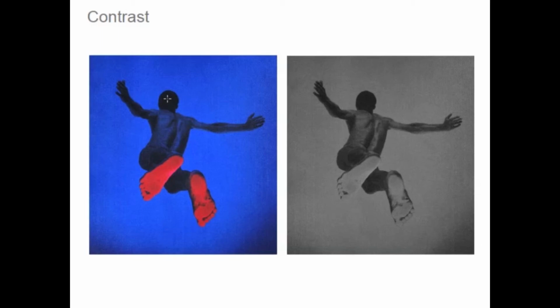Here the figure has some emphasis because it's darker than the blue ground, but the red feet pop because they have this nice opposing contrast to the blue, and they're highly saturated. Here it's a very different story. The feet are lost altogether. We have lost boundaries because the value contrast is not enough to separate the feet from the background.